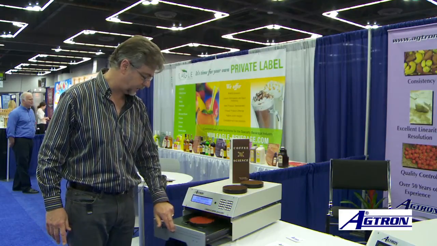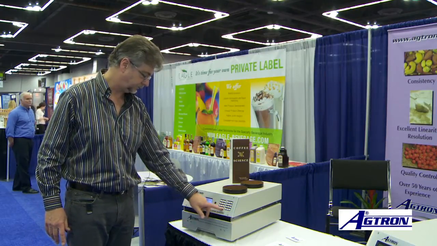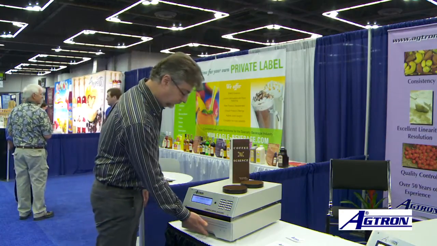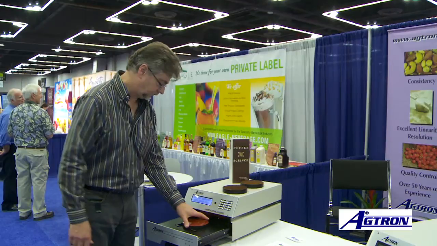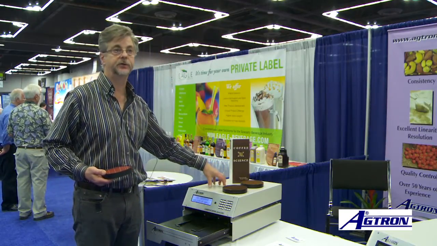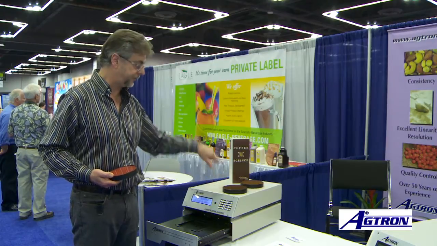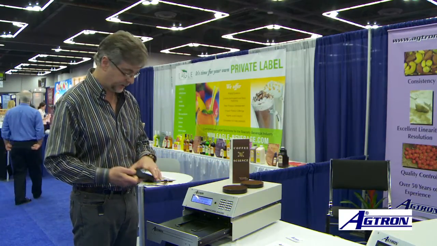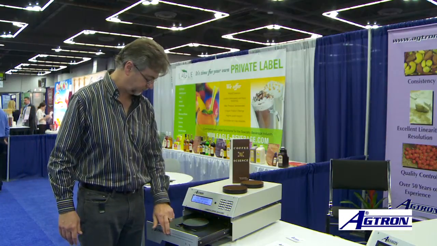We'll introduce that to the analyzer. When I open the drawer this time, the analyzer is looking at another disc that's under the drawer, and it's going to store that reference for future calibration. So I do this, say, at the beginning of a shift or the beginning of the day.